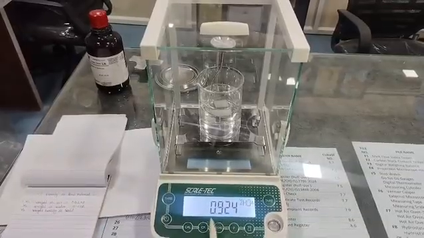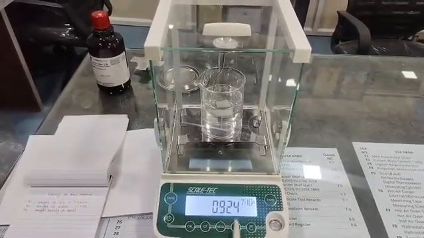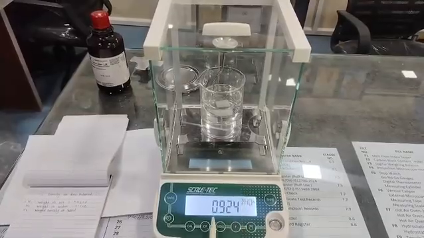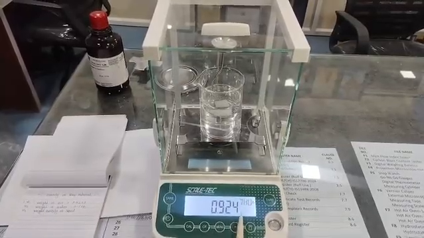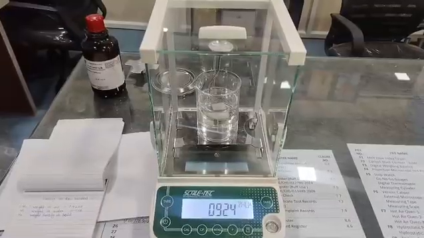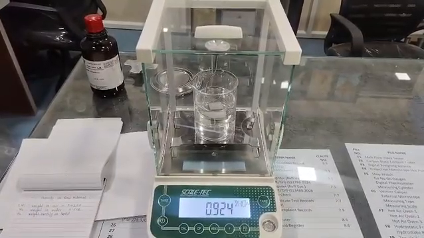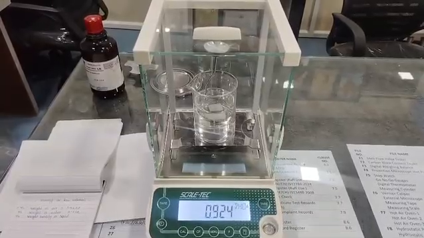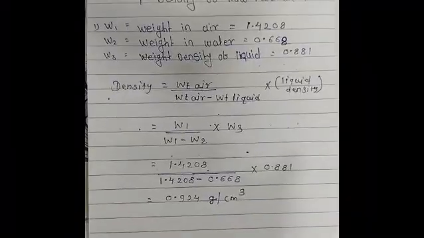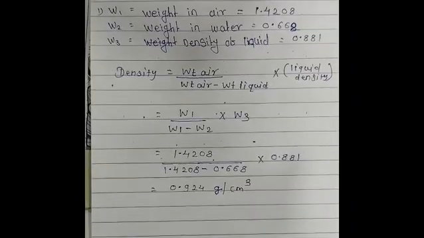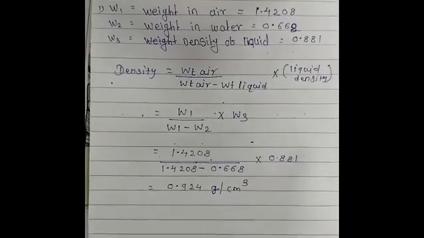So here the value of density has come automatically, which is 0.924. So this is the value of density of the material that we have tested. So let's see the manual calculation of density.